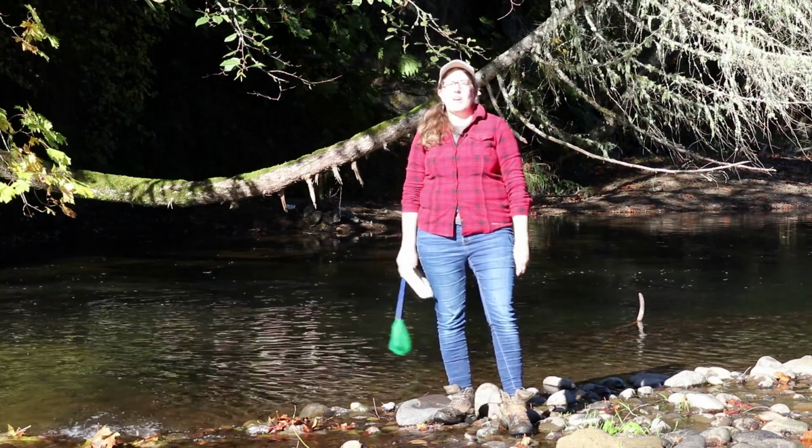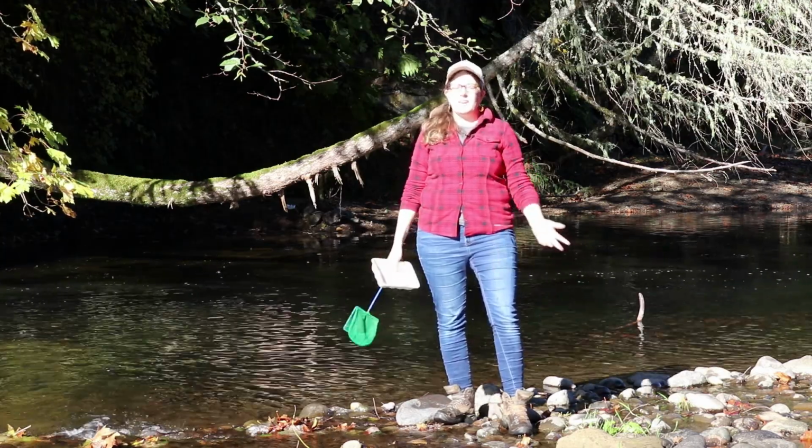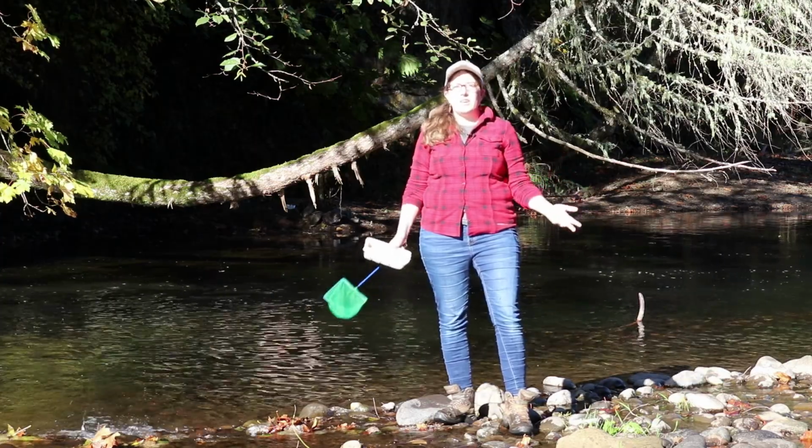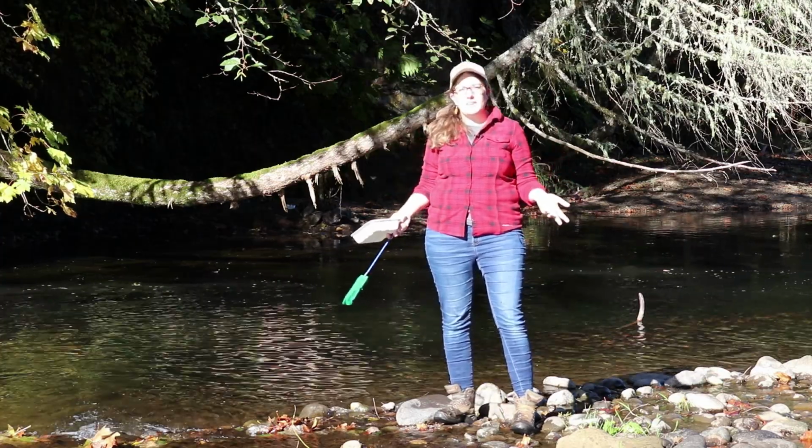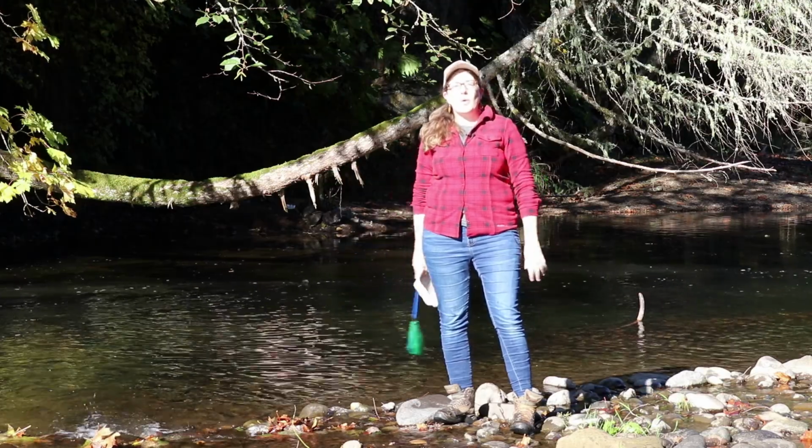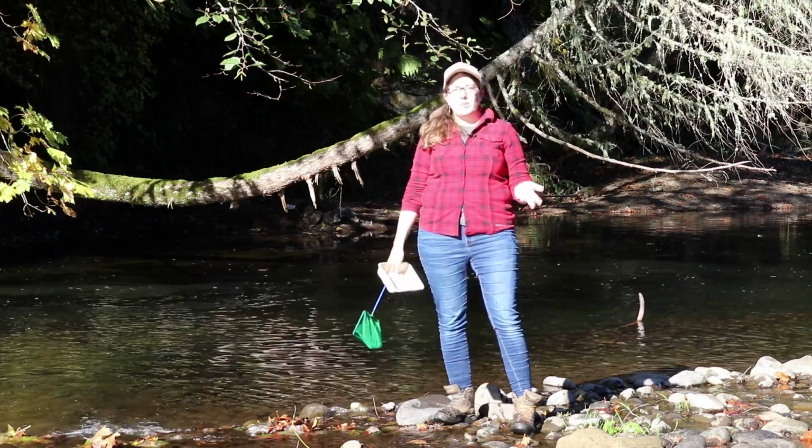Third, always make sure you have a buddy, like a parent or a guardian, with you to make sure you're safe at all times. Fourth, avoid deep, fast-moving water.